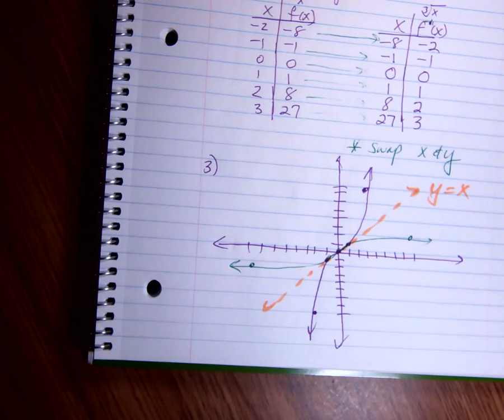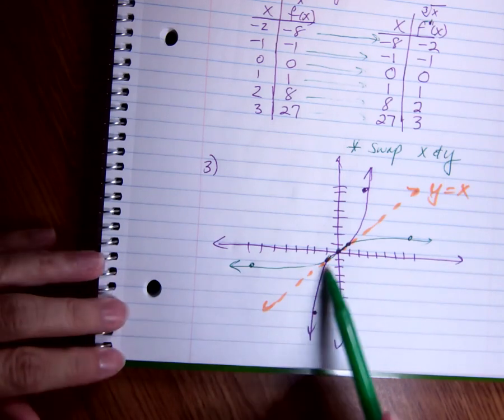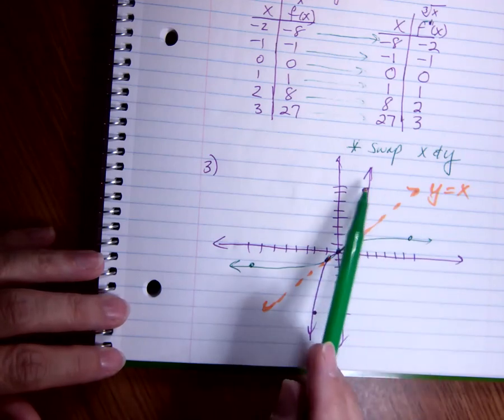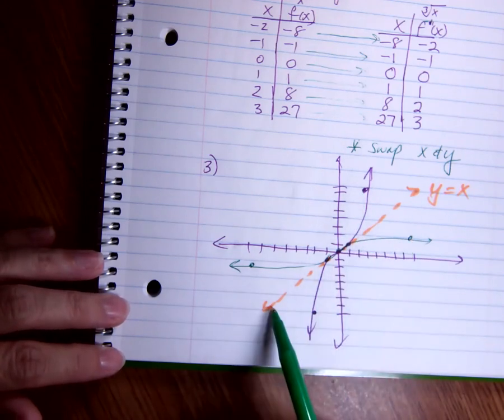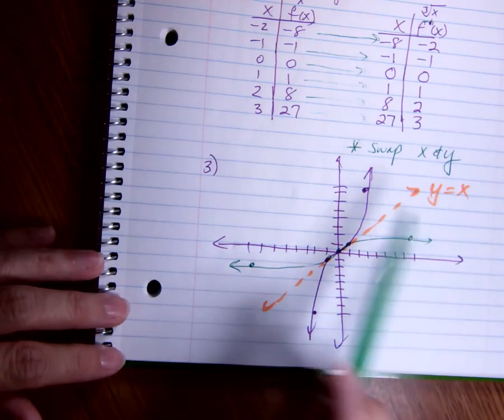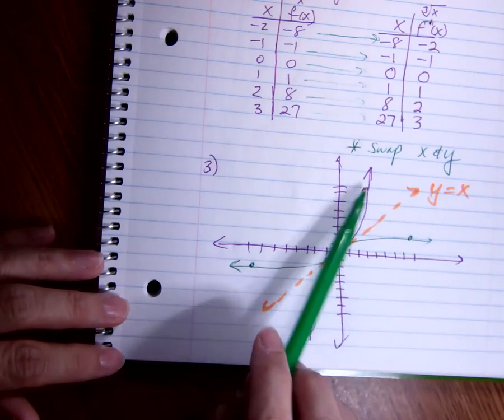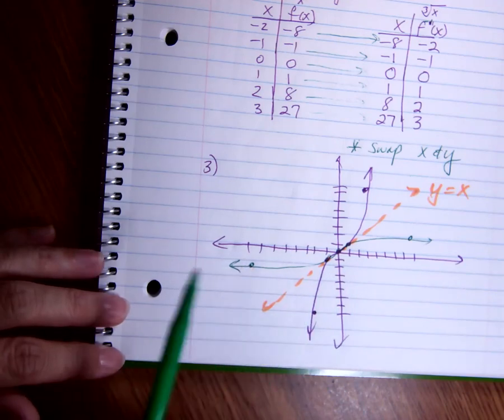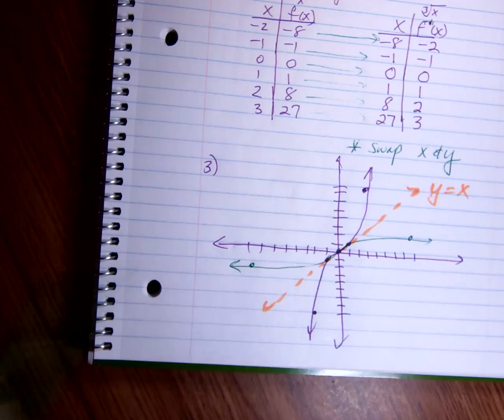So if I were given, say, the purple graph, then I should be able to draw the green graph by reflecting these points over this line of symmetry here, this axis. So I would take this point, the purple point, and reflect it over here until I had mirror images.